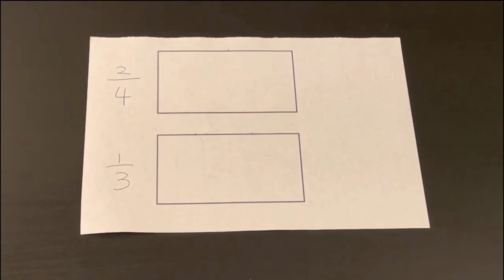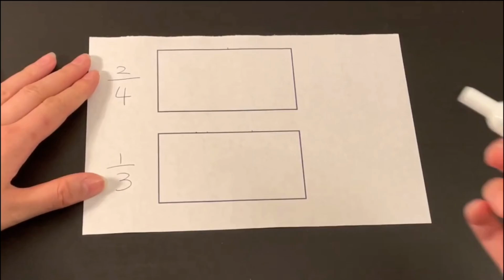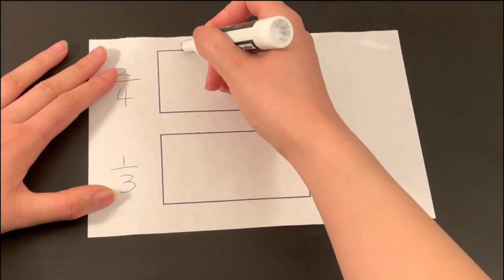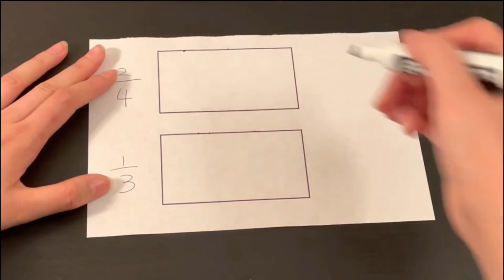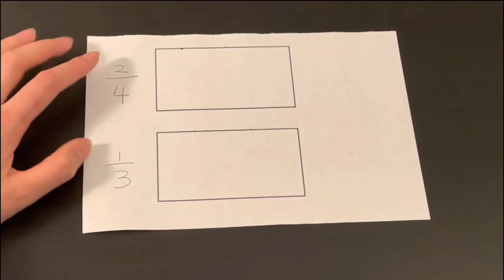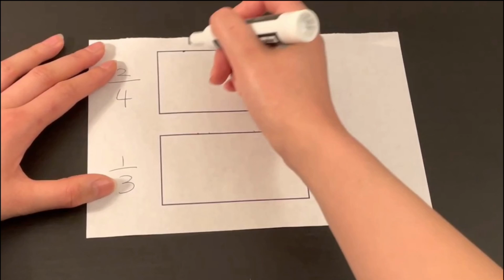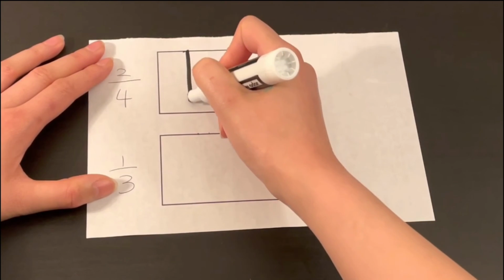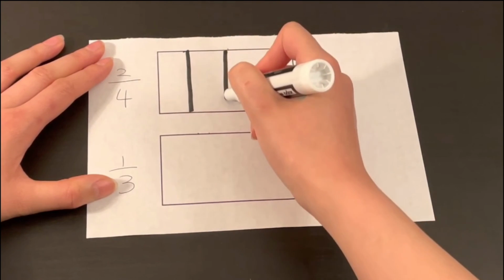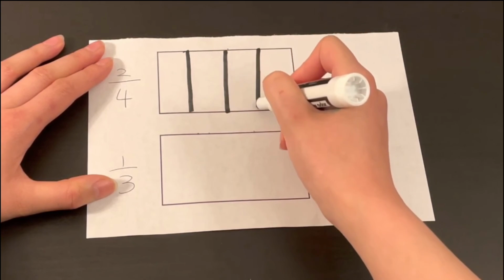So this time, we're going to use a rectangle to help. So the first one, 2/4. Let's divide our rectangle into 4 equal parts. 1, 2, 3, 4.